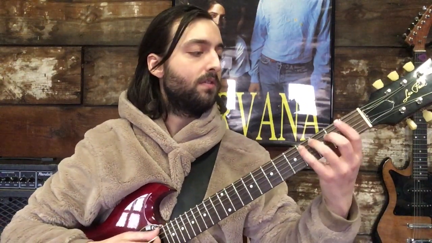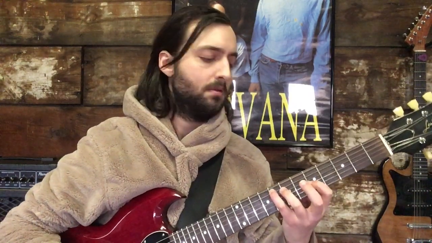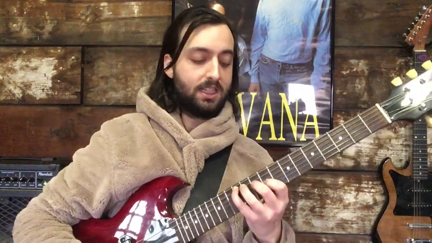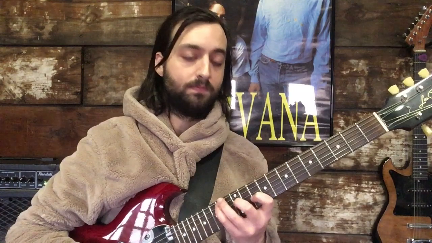But so far we got major, minor, minor, major, major on the fifth, minor on the sixth. The one weird triad that's not like any of the others, all the rest of these are either major or minor, but this one's just diminished. So the seventh chord is a diminished triad anyway.